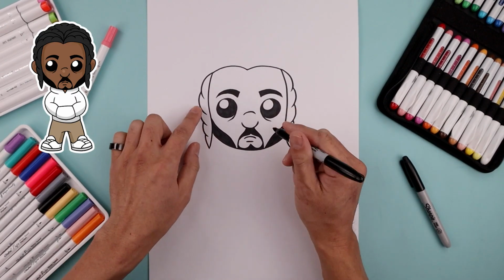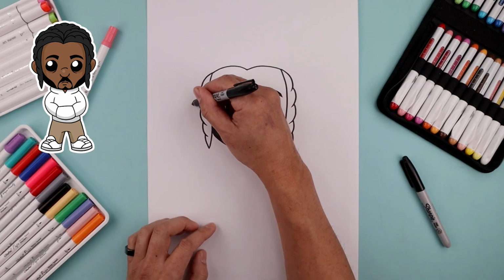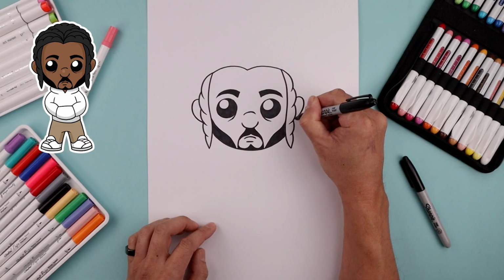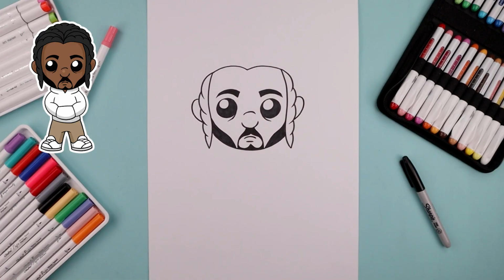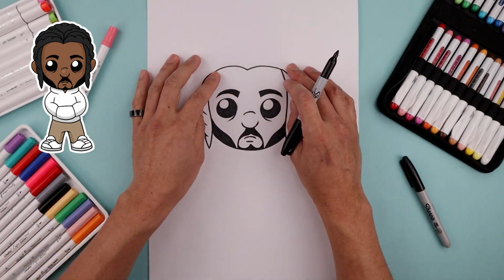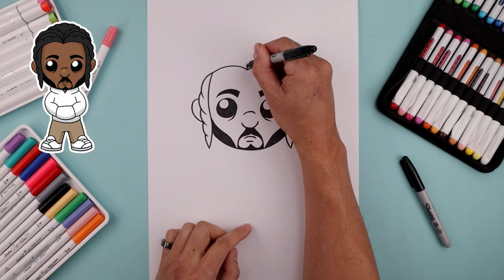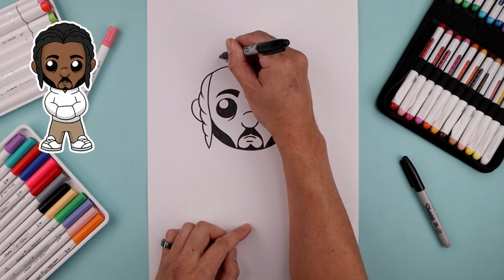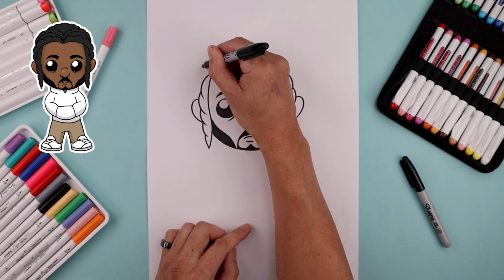Let's go out to the side of the head and add the ears. Go around the braid and then back in. And now we're going to layer those braids across the top of the head, starting in the middle, going up, bend that down, step back. Just going to work our way around the side of the head with these little curves.